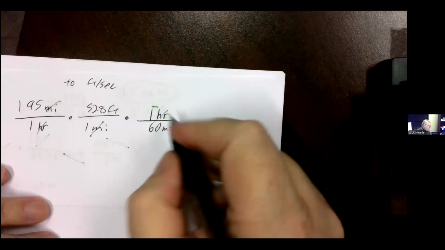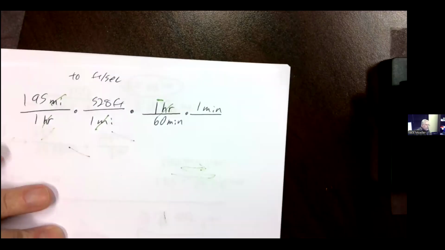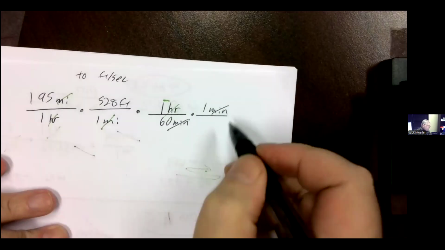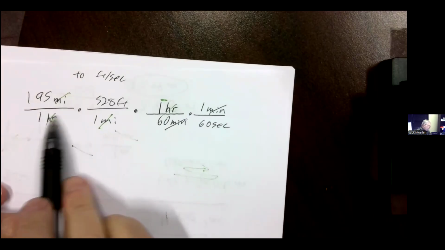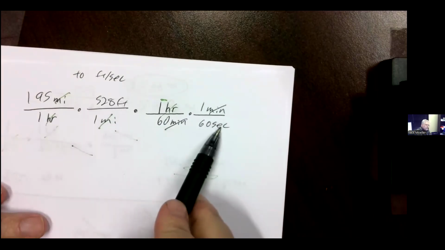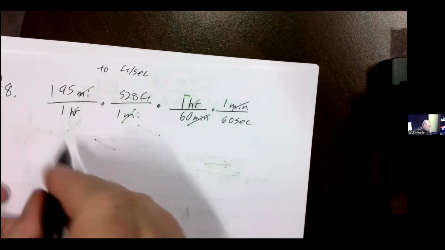And then we're in minutes, but we want seconds. So now 1 minute. Again, 1 minute has to go on top and cancel out the minutes. is 60 seconds. So now if you look at the units, we have feet, we have seconds. So all our conversions are done. So now multiply everything on top, everything on bottom, and then do the division.